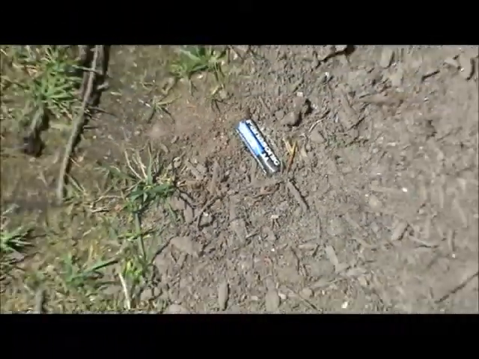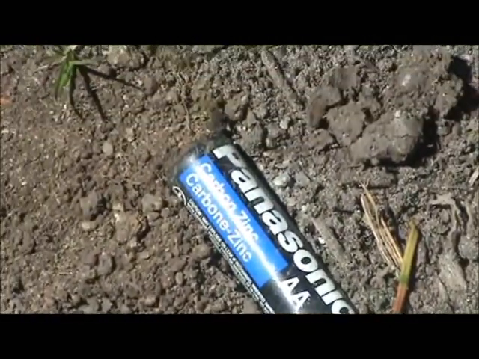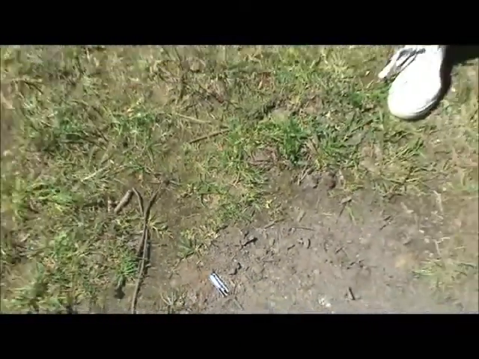Some people don't live in a sustainable way. So when they litter, it actually has a big impact on the ecosystem, such as this battery. They don't know that it leaks dangerous chemicals into the soil, which slowly harms the ecosystem and the organisms around it.